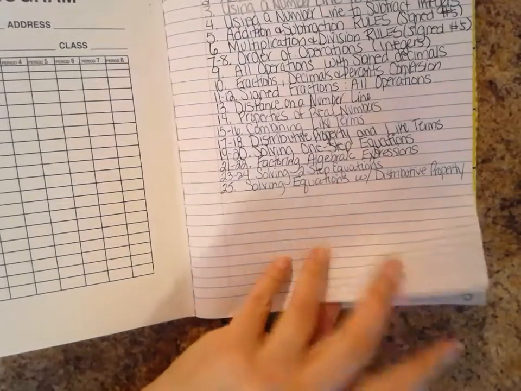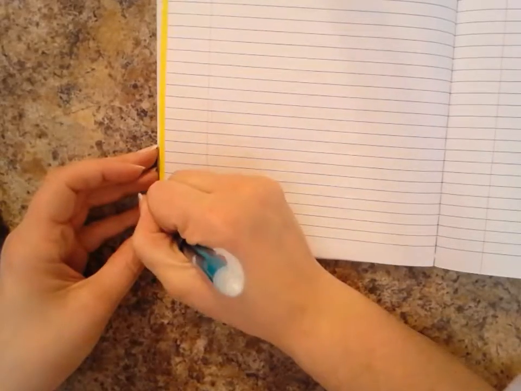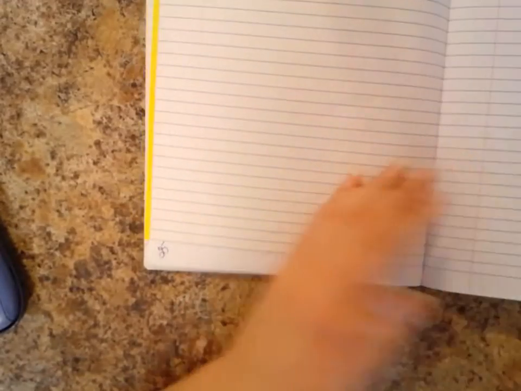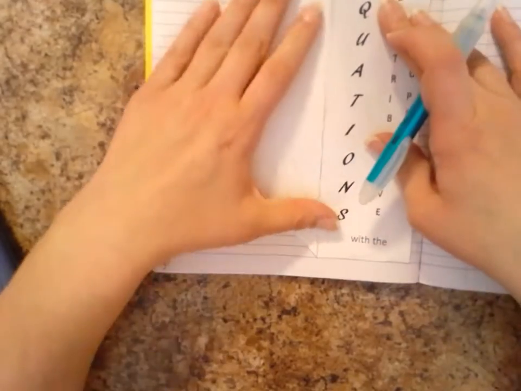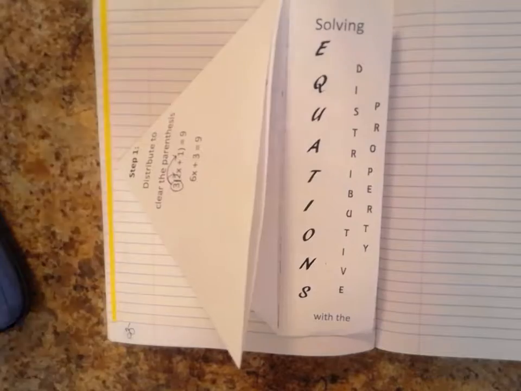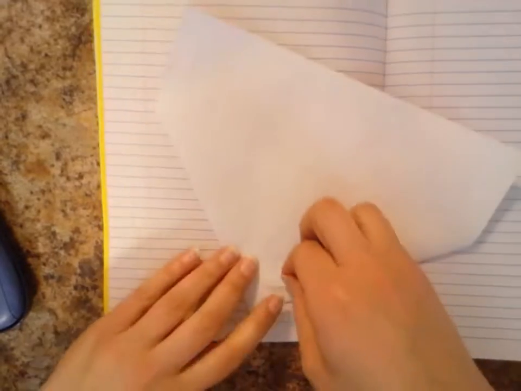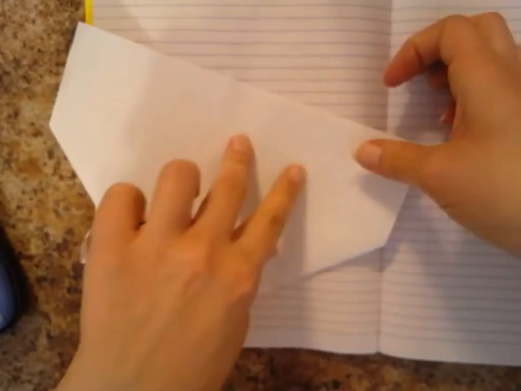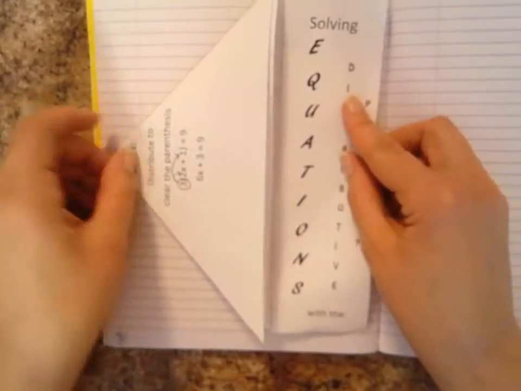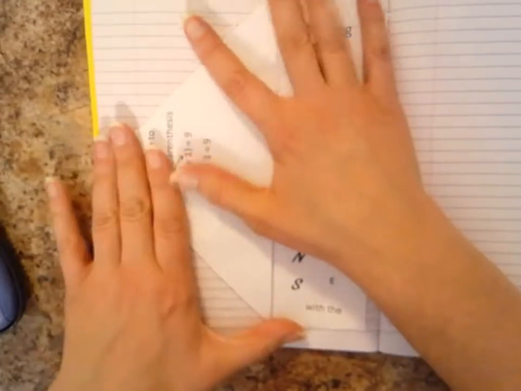All right, so we're going to open up to page 25. Okay, and I'm going to grab my picture and I'm going to glue it in, or for me, I'm going to tape it in. Oh, we're running out of tape, guys. All right. Okay, here we go. Put one here. Put one maybe there. Okay. All right. And we're going to glue it in.